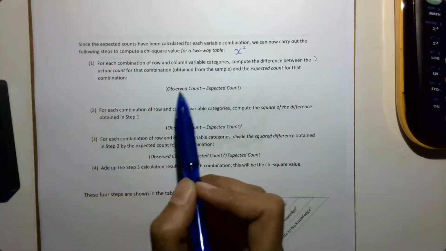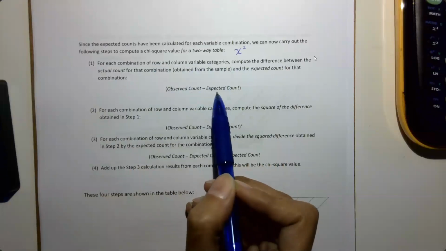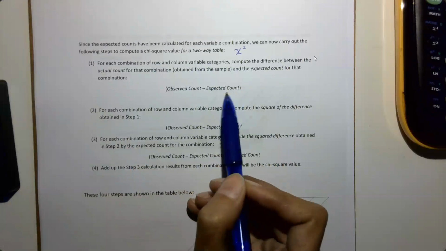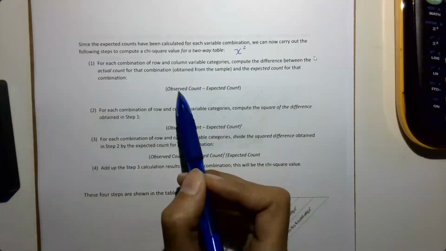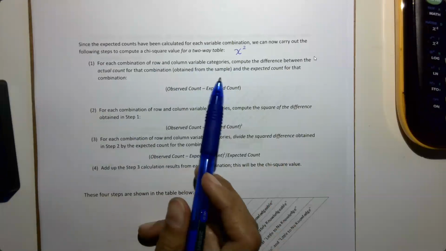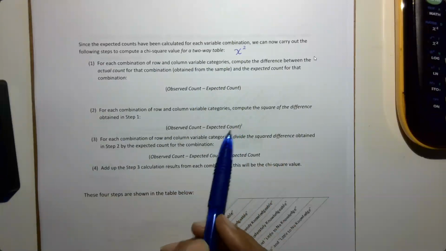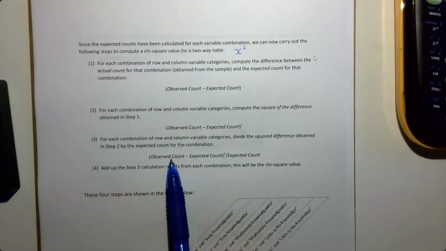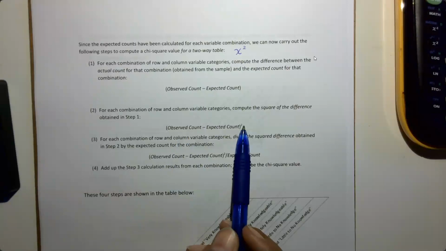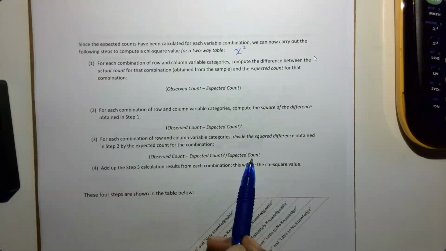So in the next step, we calculate observed count minus expected count. We subtract expected count from observed count. Then in the next step, we take each of these differences and raise them to the second power. After that, we divide this number that we raised to the second power by the expected count itself.